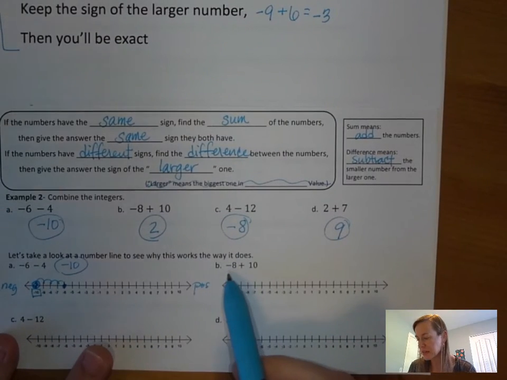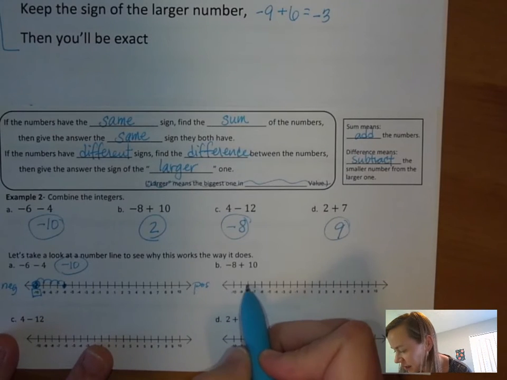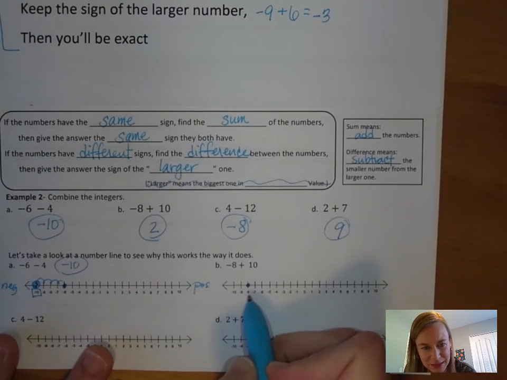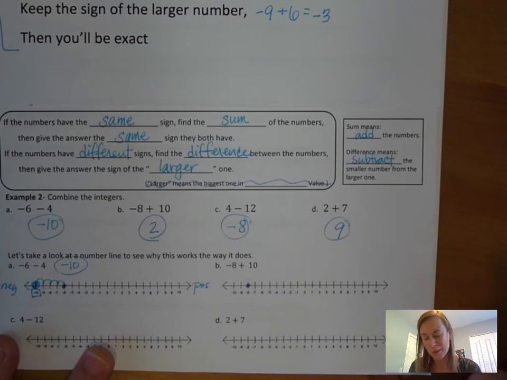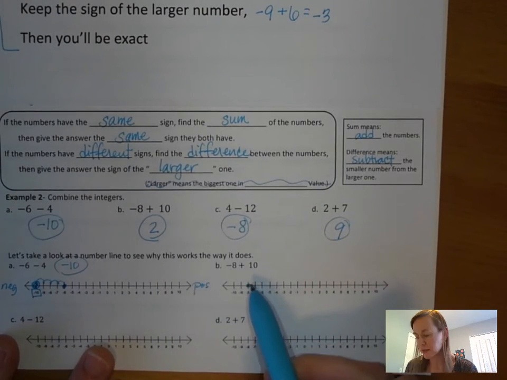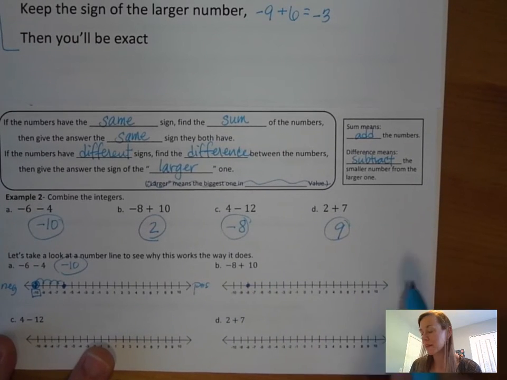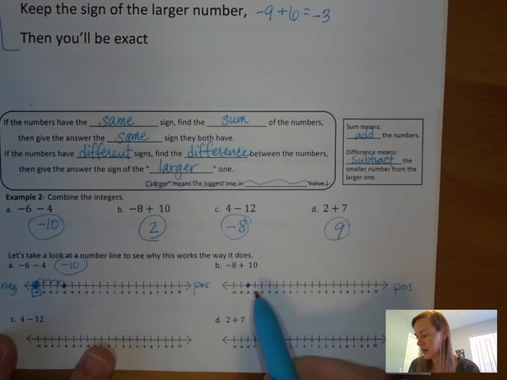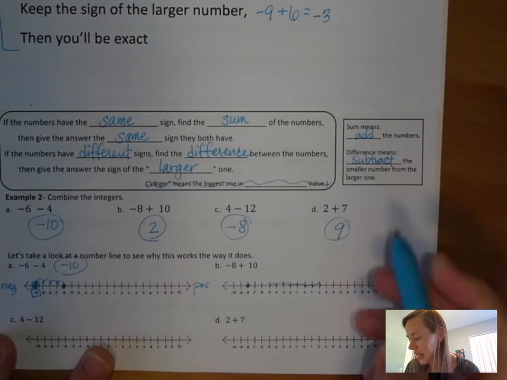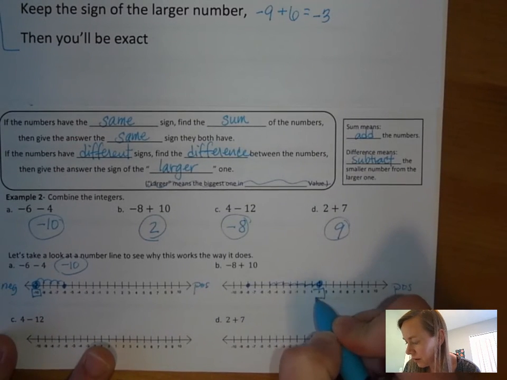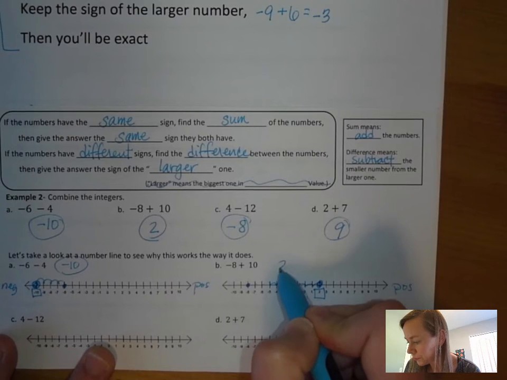Okay, so let's do the next one, -8. Let's start there. This is our -8. Hopefully you can see, you may not be able to see that in the video, but it's there, -8. If you're making your own notes at home, you might want to pause the video and make your own number line. That might be helpful. Now it says +10, so which way are we going to go? That way or that way? Yes, this way. This is our positive direction, so let's go 10. 1, 2, 3, 4, 5, 6, 7, 8, 9, 10. Bingo, our answer is 2.